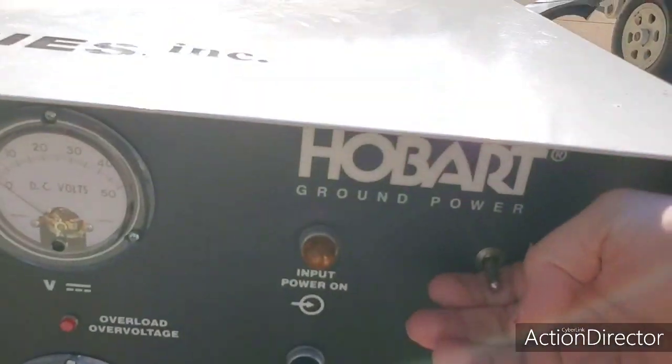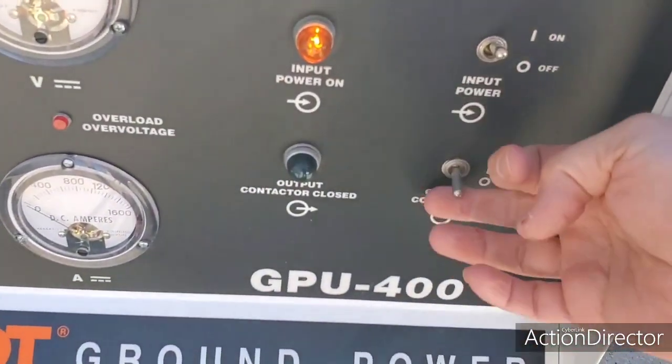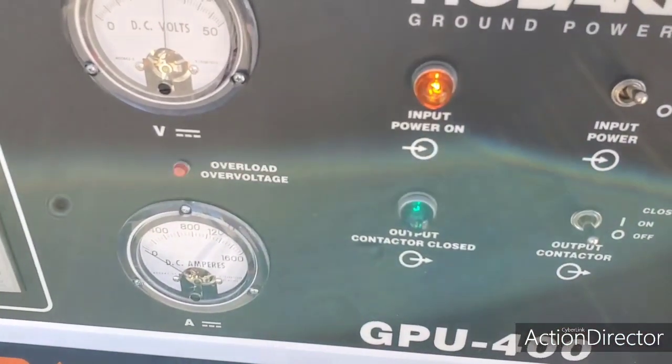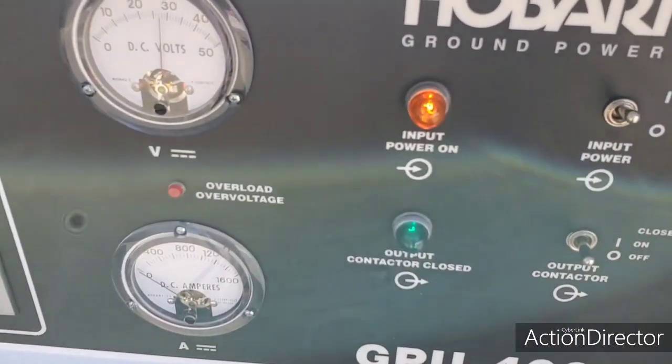We turn the power on in the unit. Lights on. And we can go ahead and power this. So power's going to the airplane. It's not switched on the airplane yet, but that's one step.